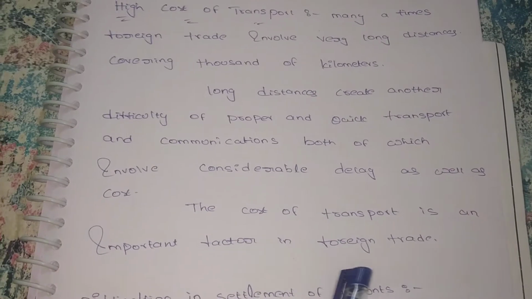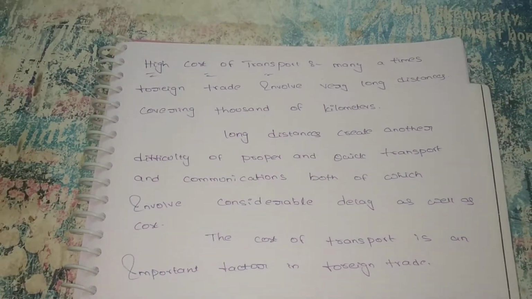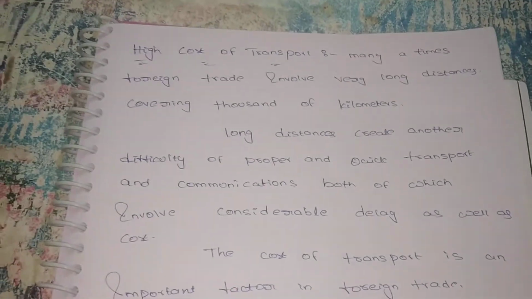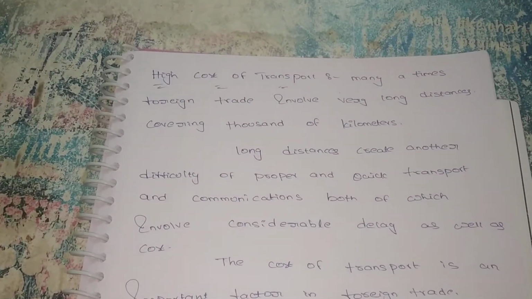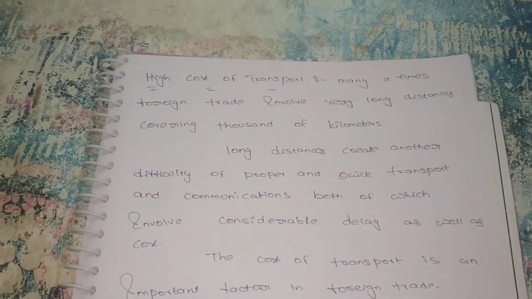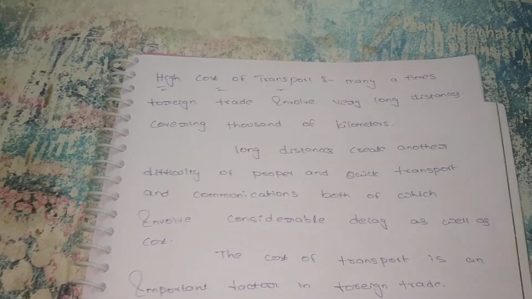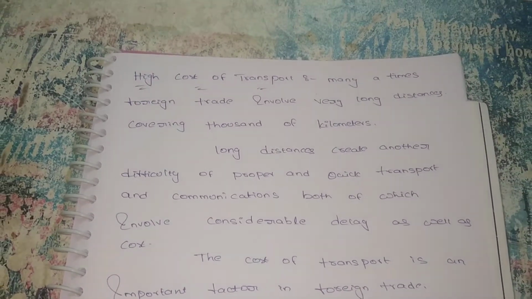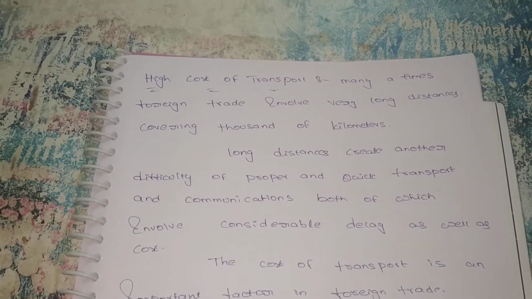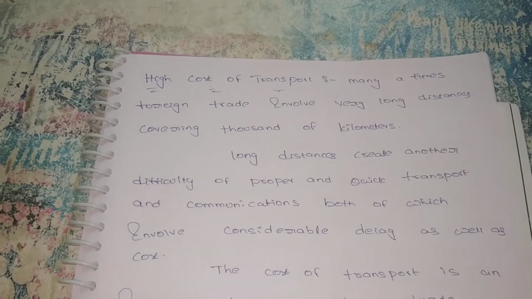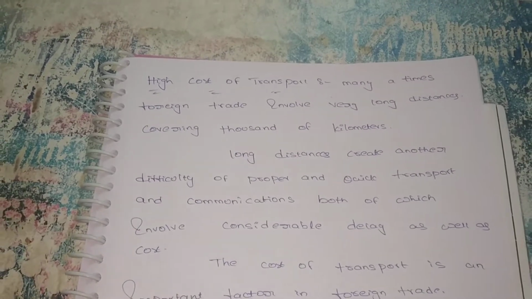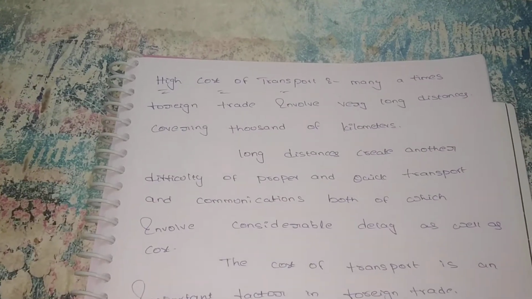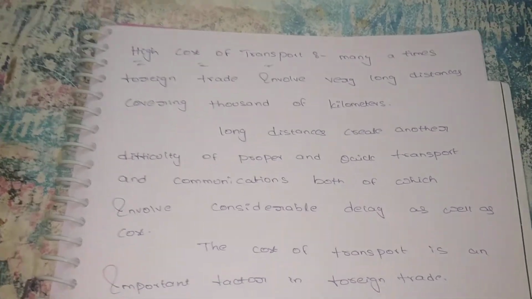The cost of transport is an important factor in foreign trade. While transporting the goods, we have to pay transport cost, and the transport cost is very high. For our economy, we are importing more goods, meaning we are paying heavy transportation costs. So this is also one of the reasons for weakening our Indian economy. Transportation cost plays a vital role in foreign trade due to uncertainty of risks or long distances, so we have to pay a large amount of transportation cost. So we can say it is also one of the disadvantages.